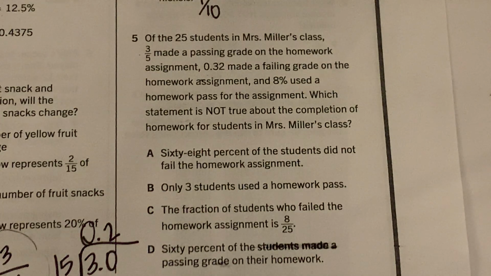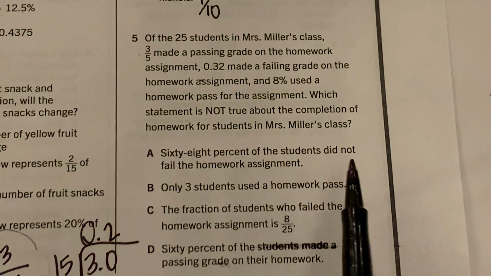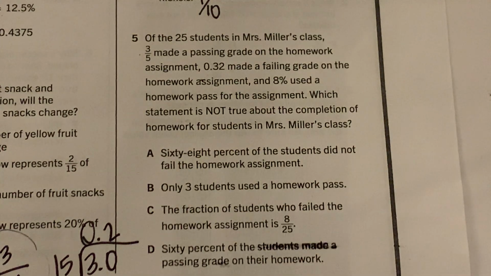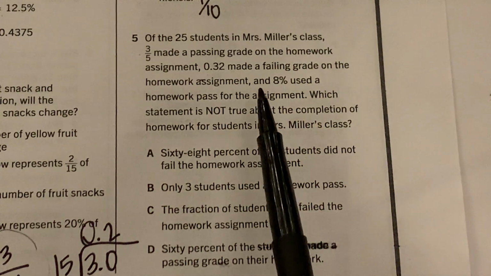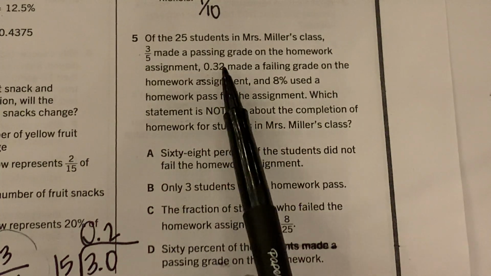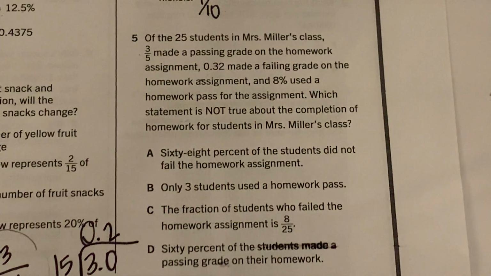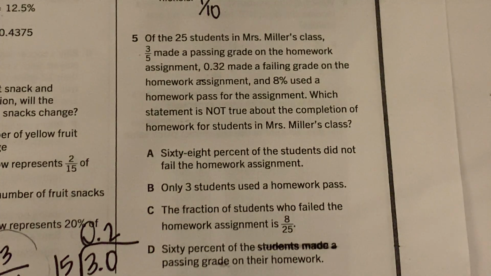Okay, we know 3/5 out of 25 passed, 32/100 out of 25 failed, and then 8% did not even do it. 68% of the students did not fail the homework assignment. If 32/100 failed the homework assignment, what is that as a percent? 32%.